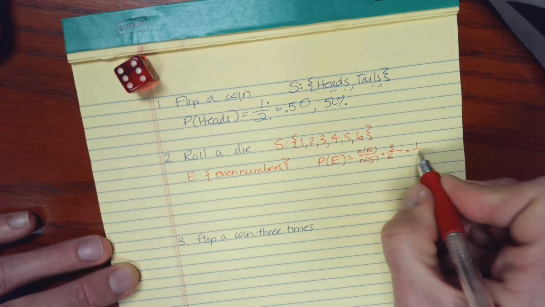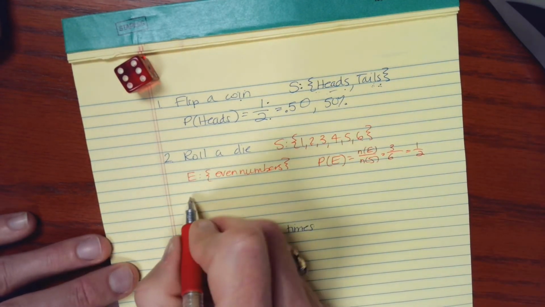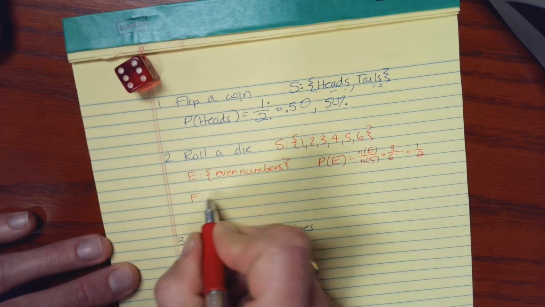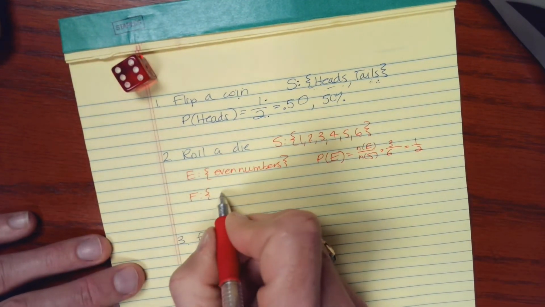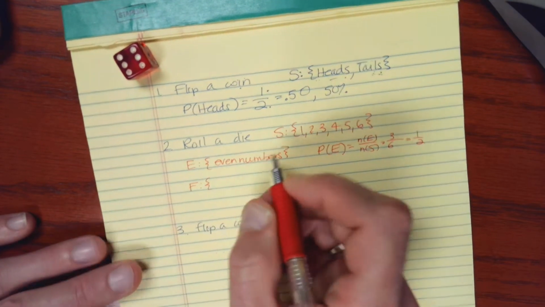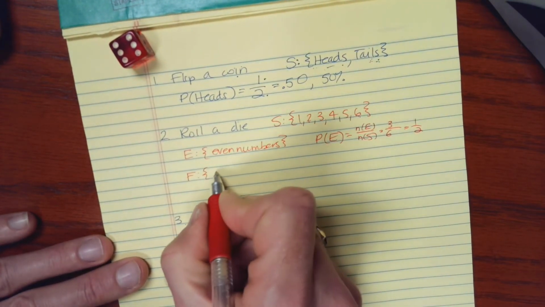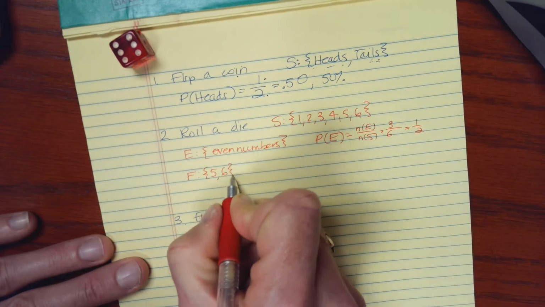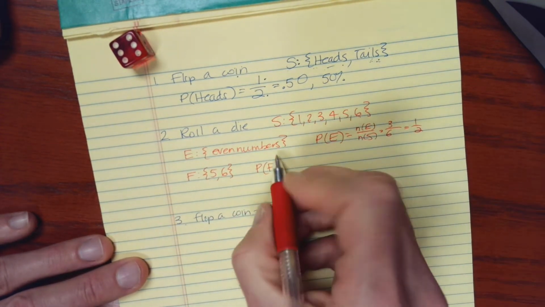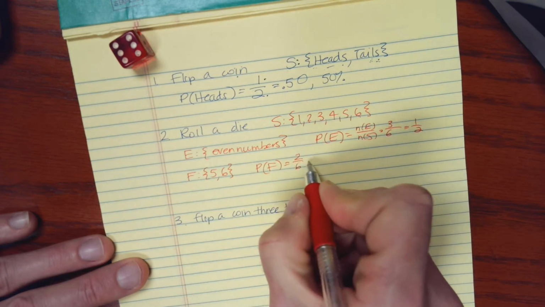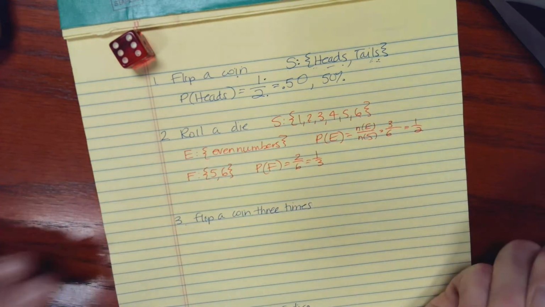So this also has a probability of 1/2. I might construct a different event. I'll call it F, and this has the elements, let's just say, 5 and 6. And so the probability associated with event F is 2 out of 6, or 1/3.